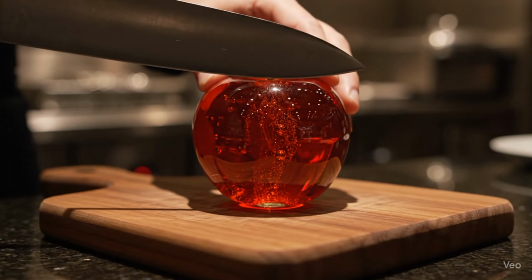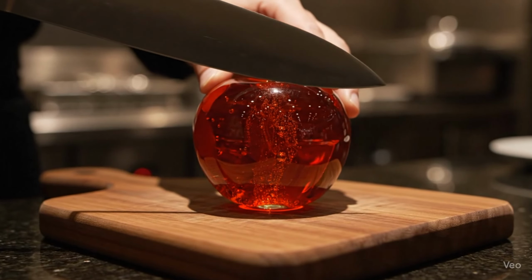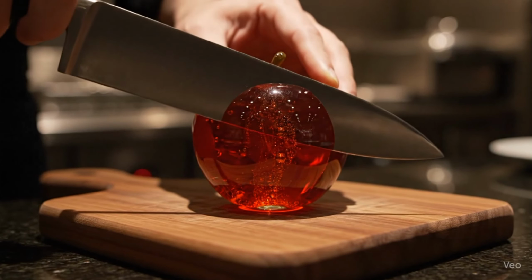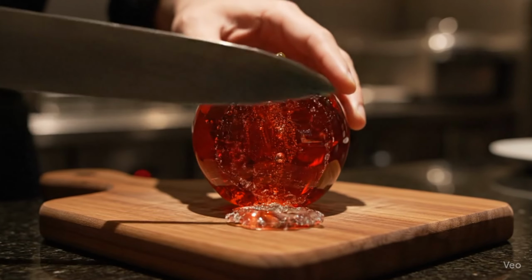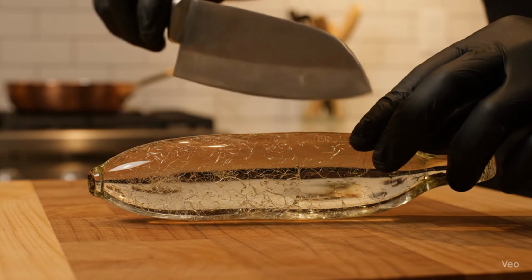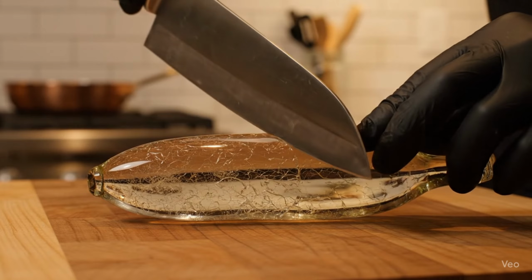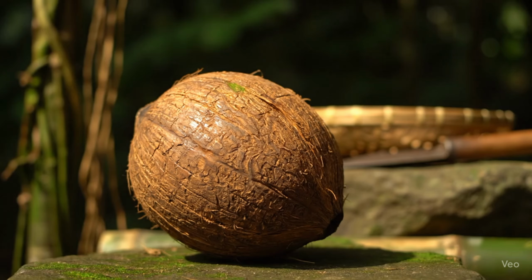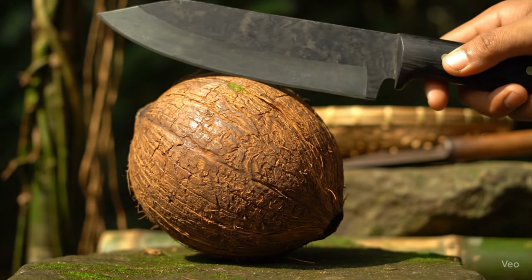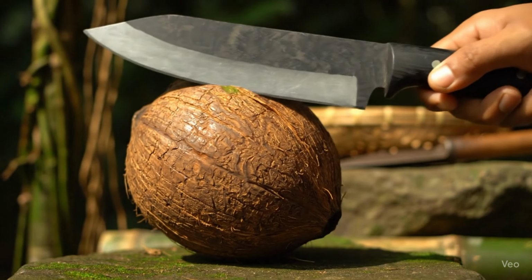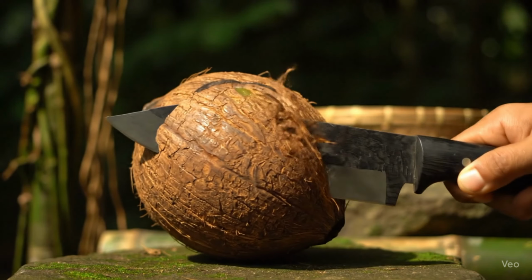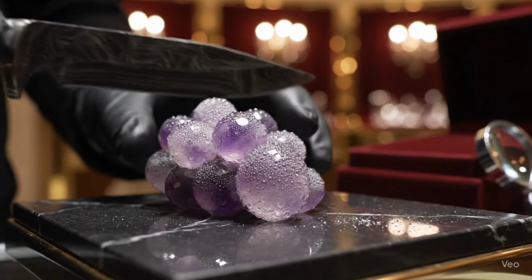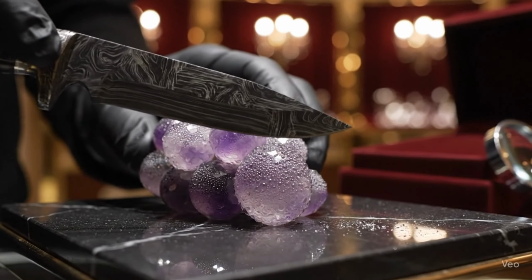Hey, did you know you can now create those satisfying, ultra-realistic ASMR fruit cutting videos, just like the ones blowing up on TikTok and YouTube using Google Veo 3? Yep, and the best part, you don't even need to record anything yourself. Let me show you how.